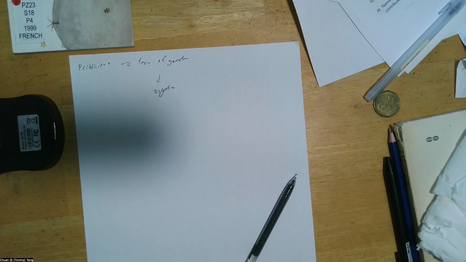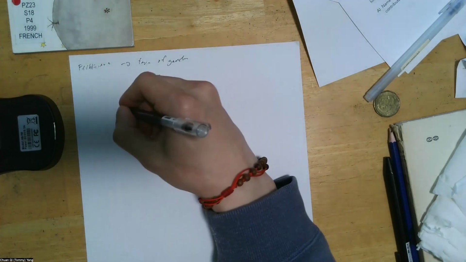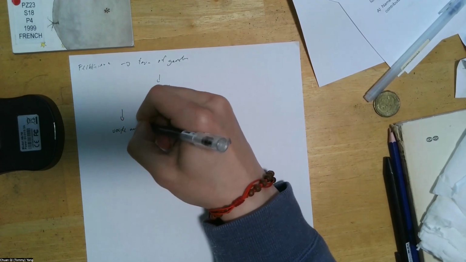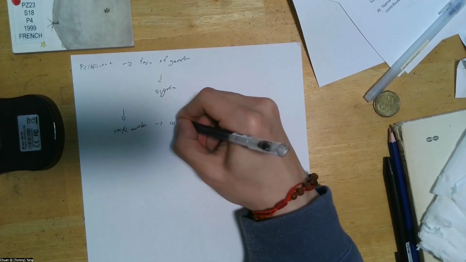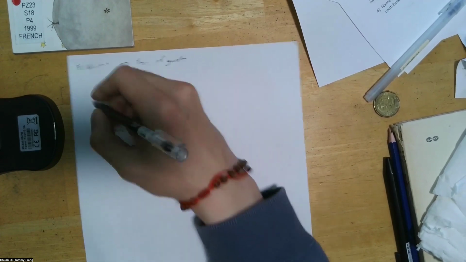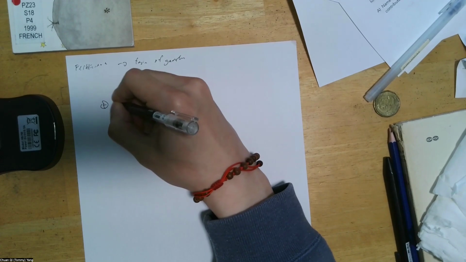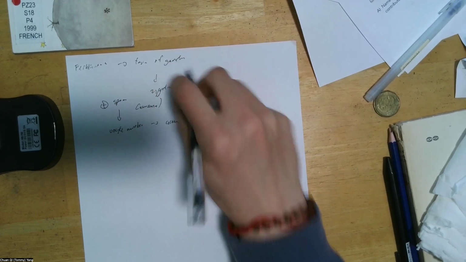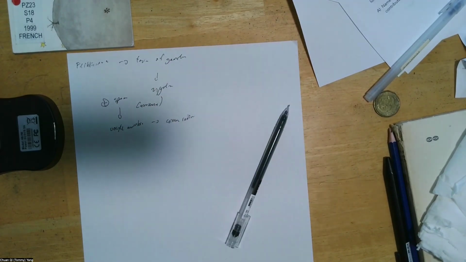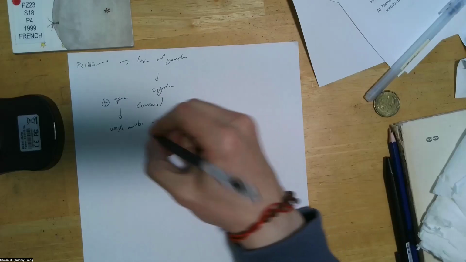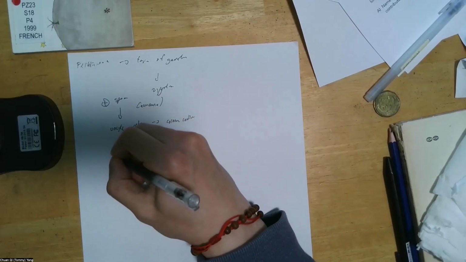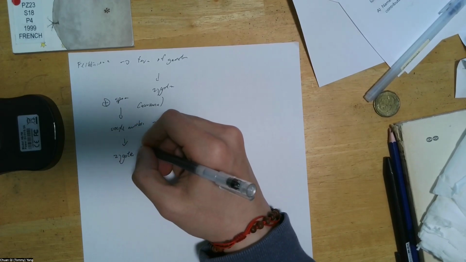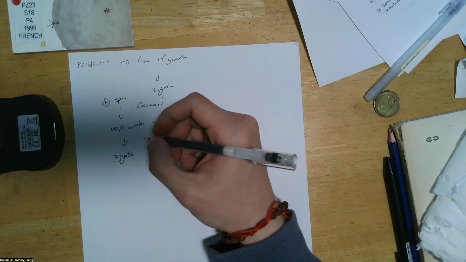So the first thing we have to know is that you have many sperm. You need many sperm to penetrate the oocyte's membrane, and this is called the corona radiata. So you have to have multiple sperm because you need the acrosome to break through the follicular cells. And then after this breaking, the fertilized oocyte becomes a zygote. And then the zygote will begin division.